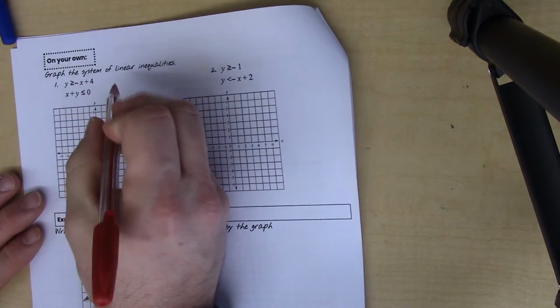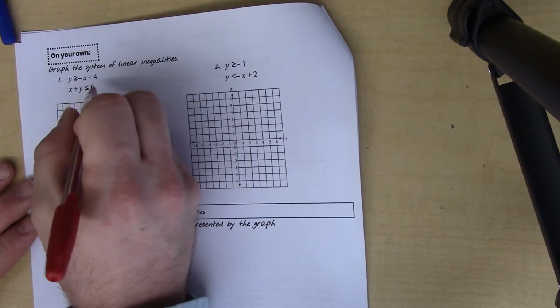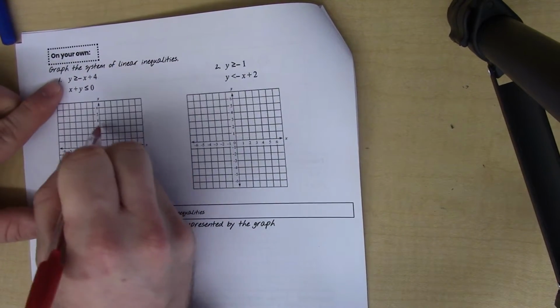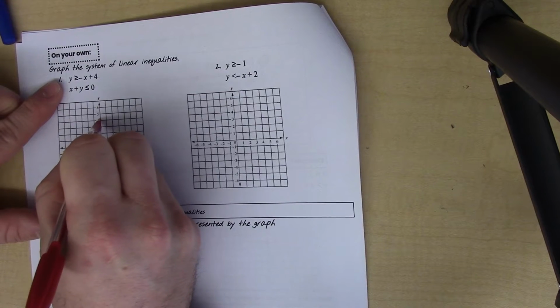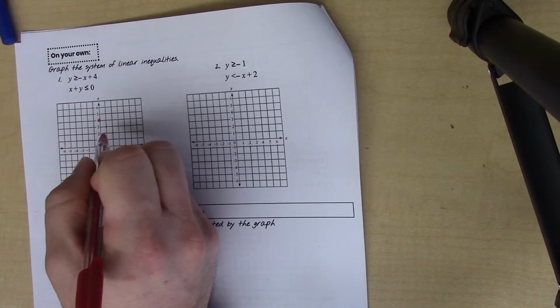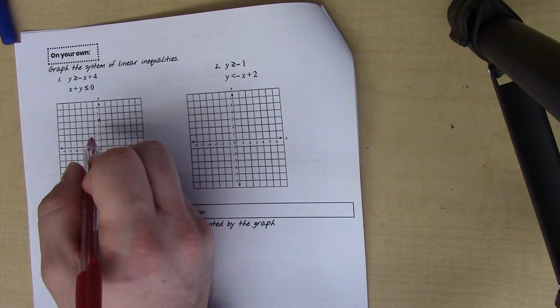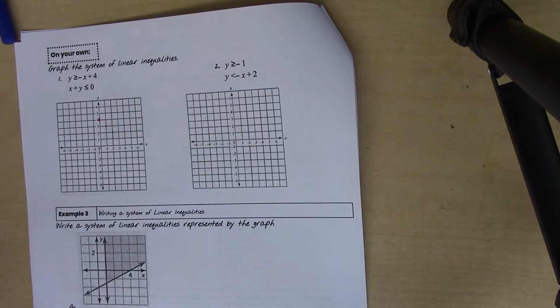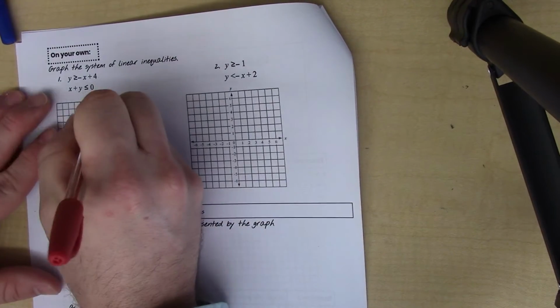All right. So for this problem, okay, we would start at 4, right here, right? And I would just go down 1 over 1, down 1 over 1, and so on, right? So, you know what? Hold on a second here. I want to make sure I'm doing the right problem. Yes, I am. Okay. And then I'm going to put a solid line.